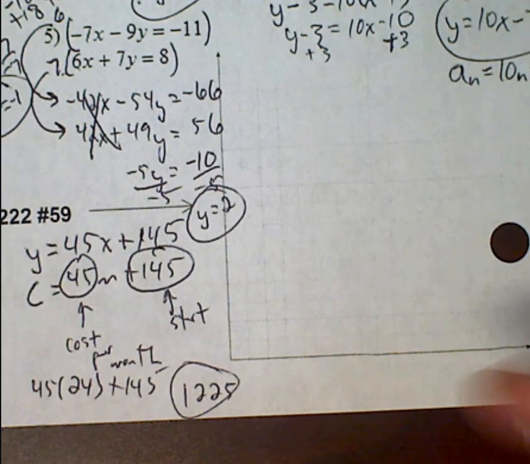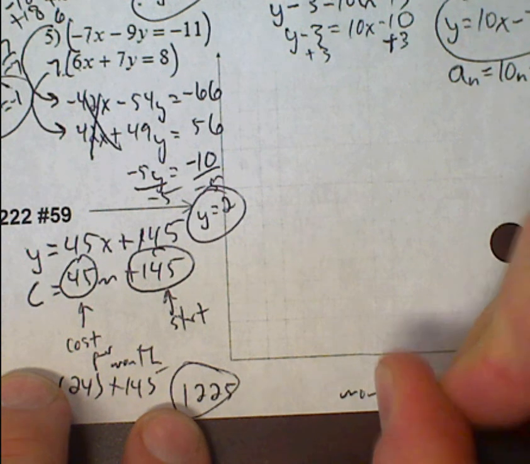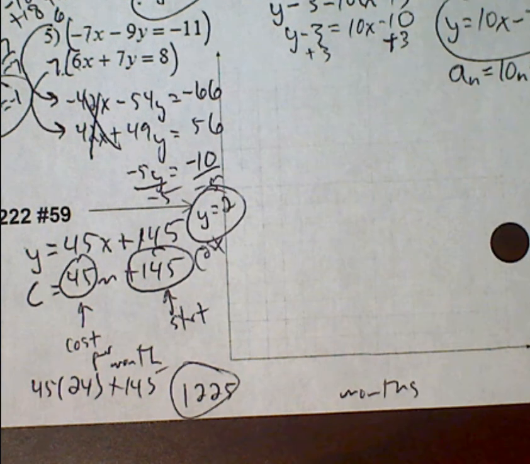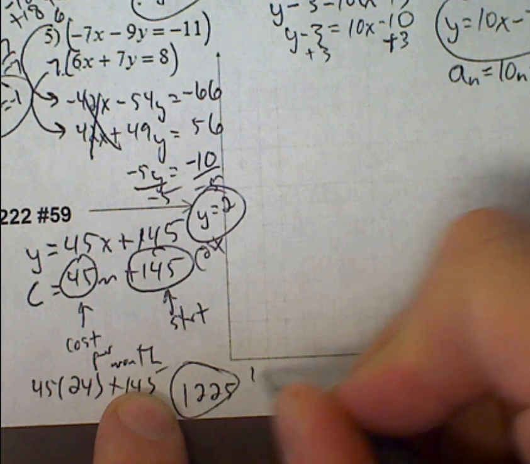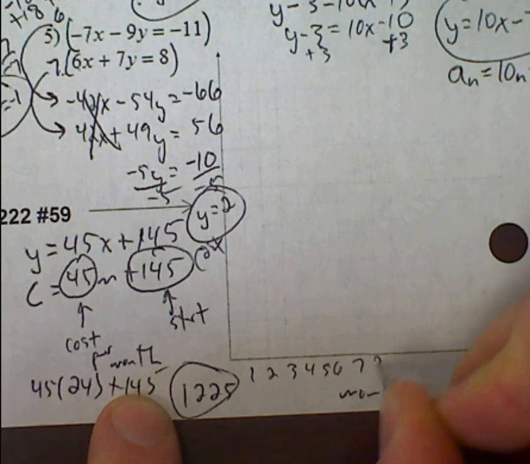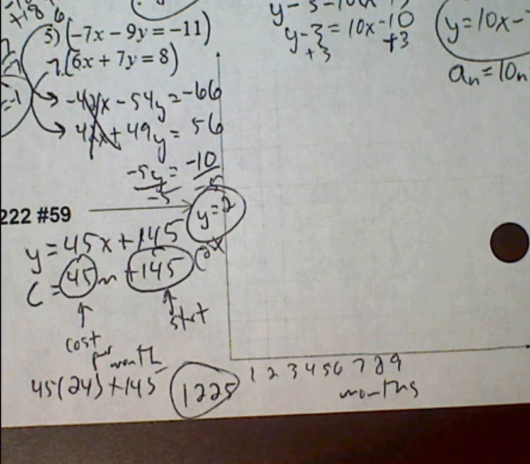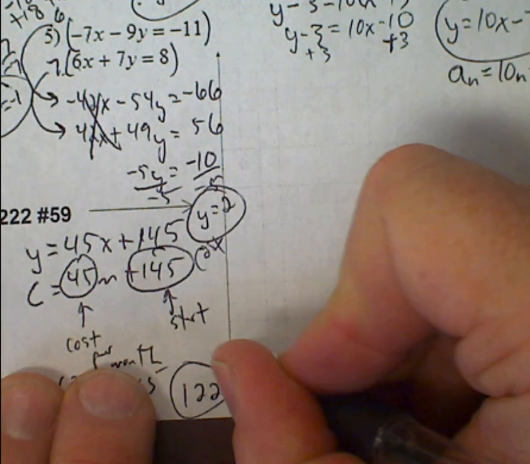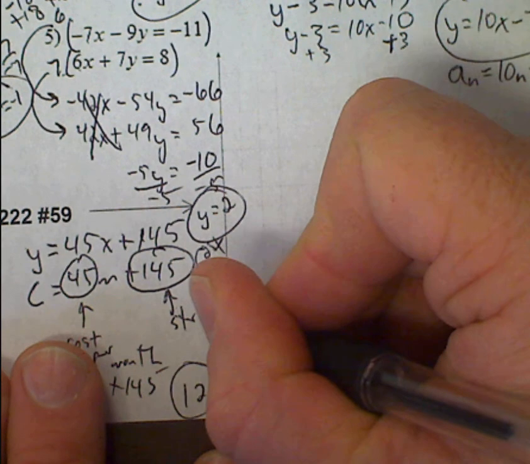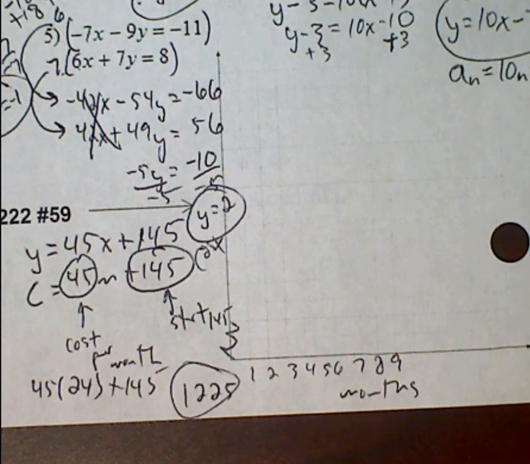Now I need us to graph this. If I'm going to graph this, the bottom has to be months. The side has to be cost. Okay? So I'm counting by months. I could count by 1, 2, 3, 4, 5, 6, 7, 8, 9. I can count by months once, and then I'm going to skip values like I've taught you. And I'm going to start at 145. Okay? I need to go up 45.